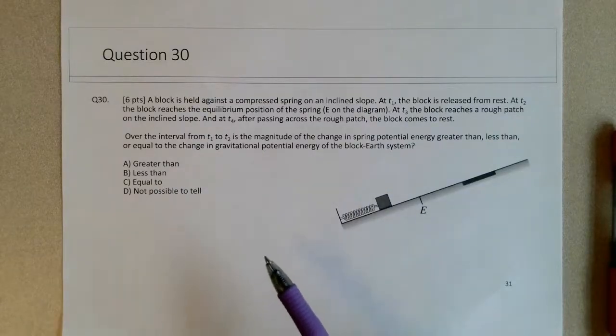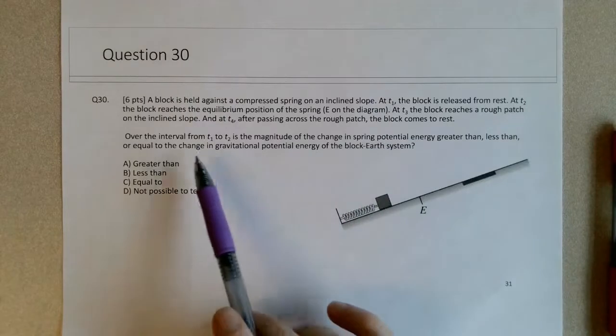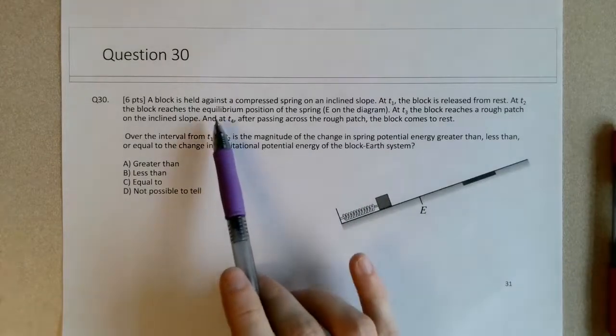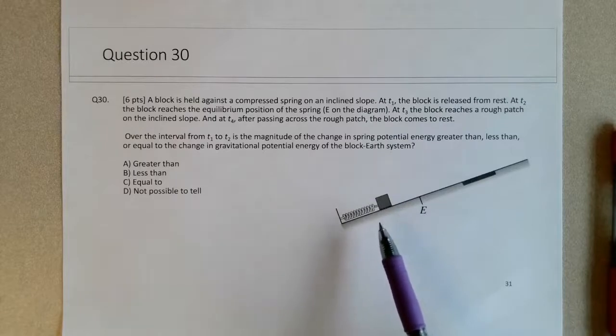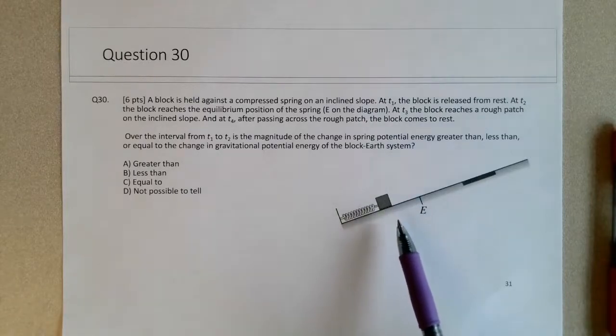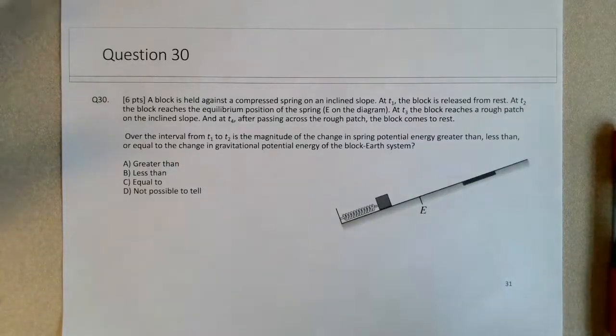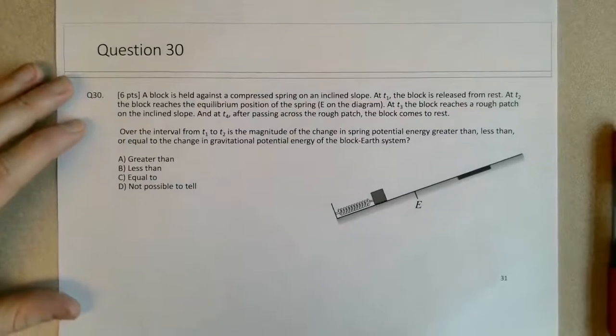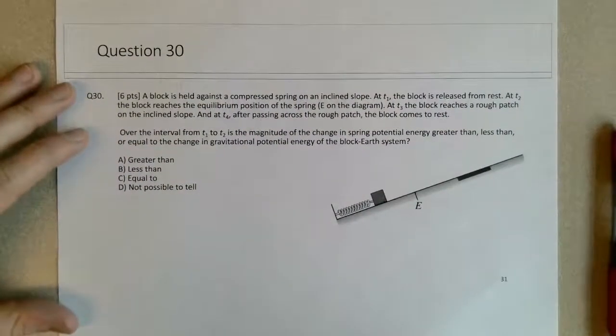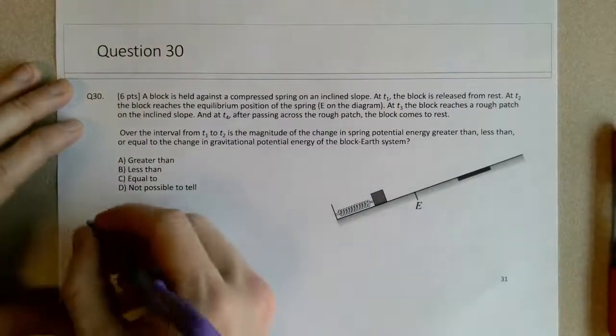It's a good question. So looking at the change in the spring potential from t1 to t2. t2 is when the block reaches the equilibrium position of the spring, and you can think of that whether it's before or after. You can do this from a couple of different angles in terms of what system you want to pick. I'll do this in two different ways.